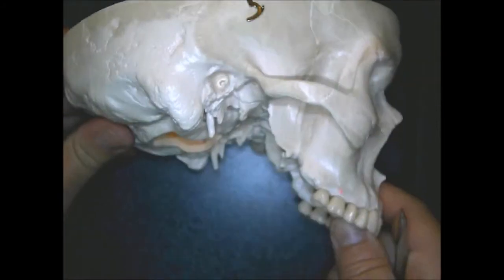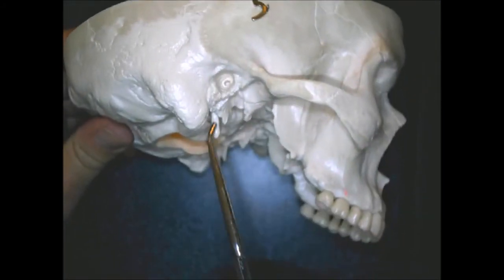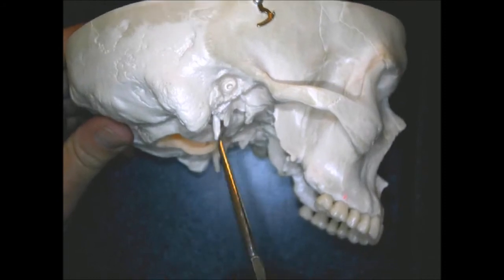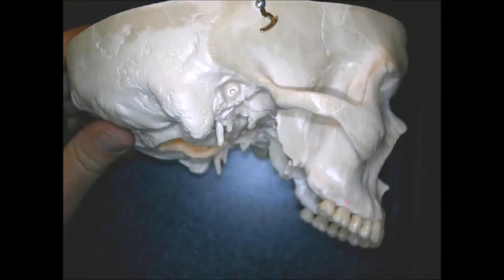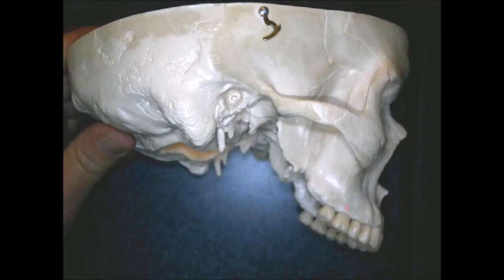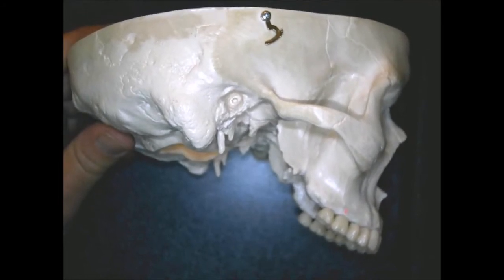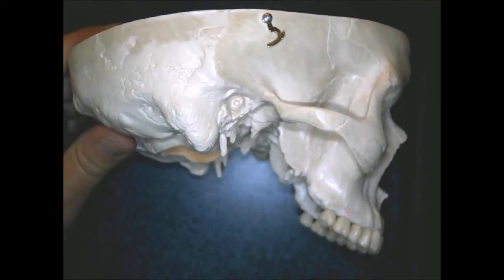And if you turn the skull this way, you can actually see what look like teeth under here. Those are called the styloid process. A styloid process is like a tip on a pencil or something. That's it.